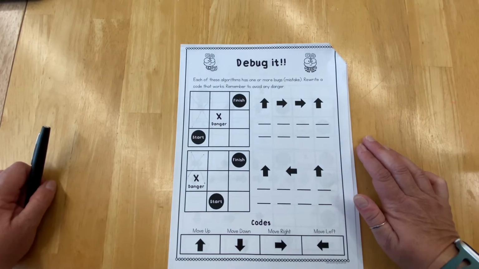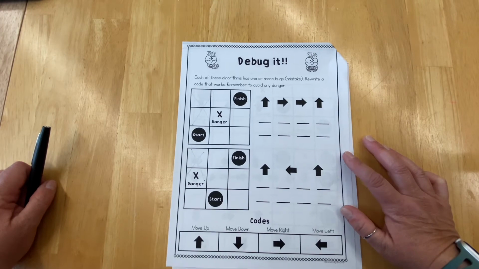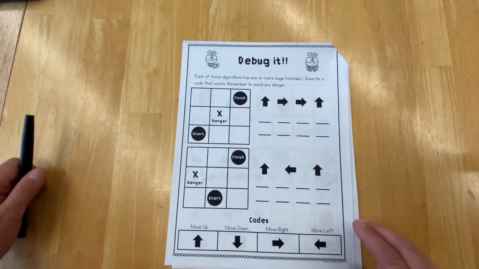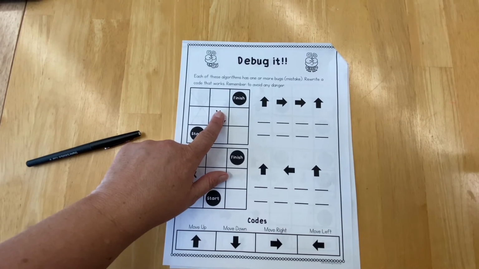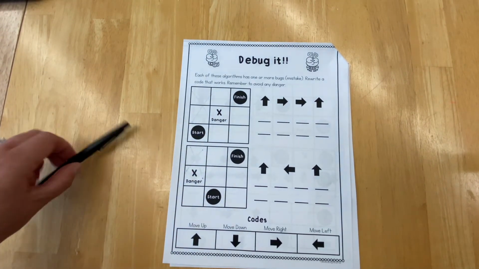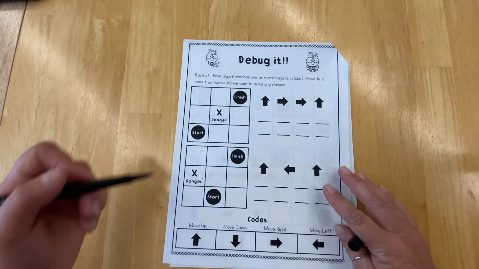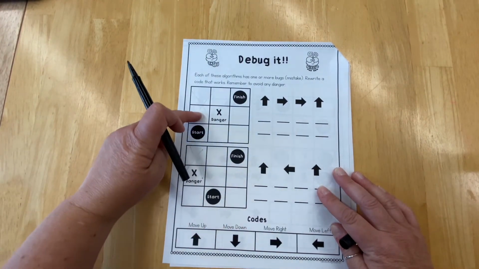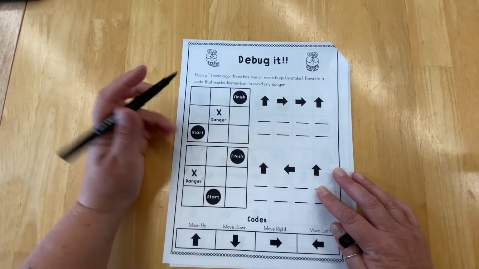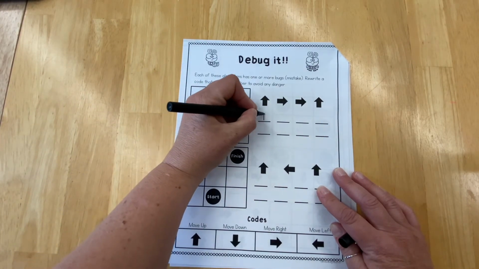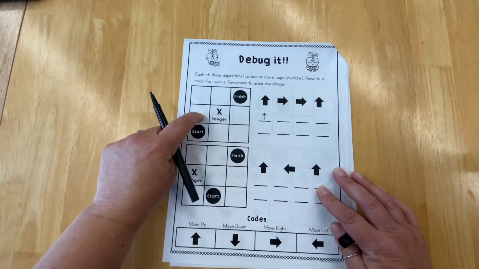On this next page, we're going to be writing our own codes because the codes that are written are not correct. Notice there's now dangers that we're going to have to avoid. Make sure that when you're coding, you do not code into the danger zone. So it shows us an idea to start with up and then over, but that's not going to work. The danger is there. So let's code it correctly ourselves.